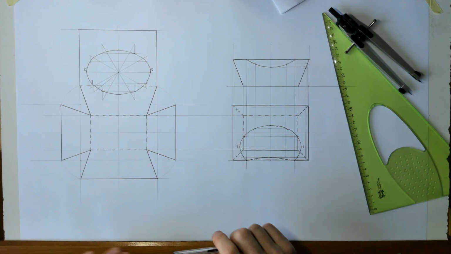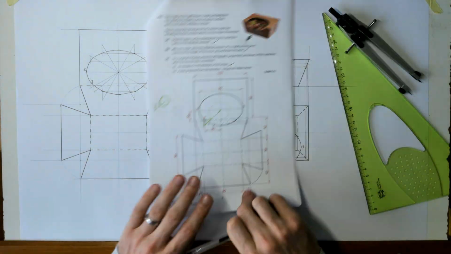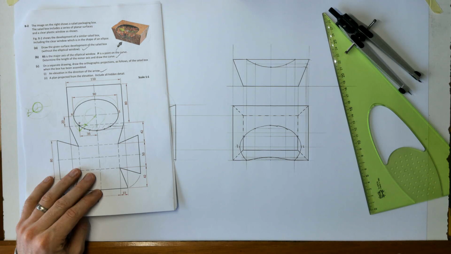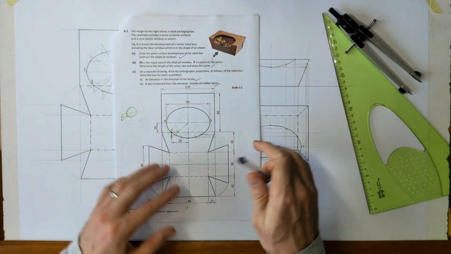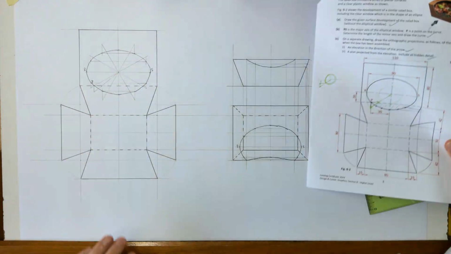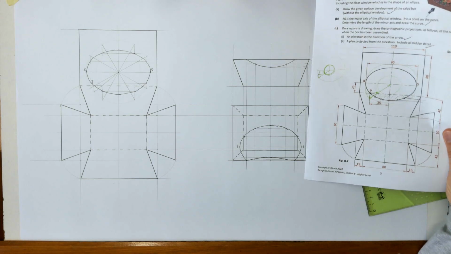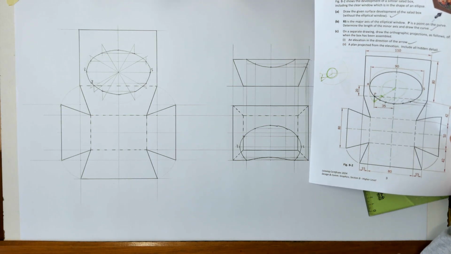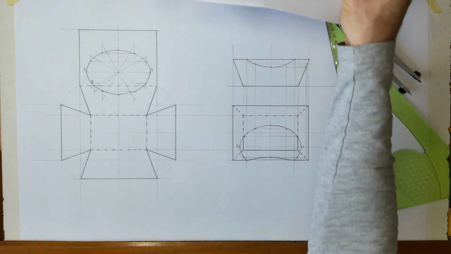Right, so that is all that question completed, including hidden detail. Check my hidden detail. Yeah, right, so that was a nice question there. There have been more difficult development questions in the past, so it wasn't too bad, but nice one there with a bit of conics thrown in for good measure. Right, so that was 2024 question B2.